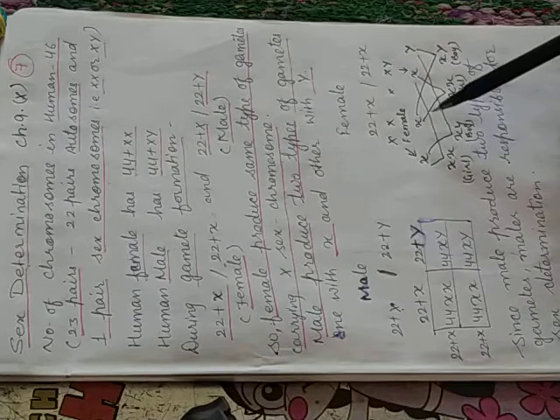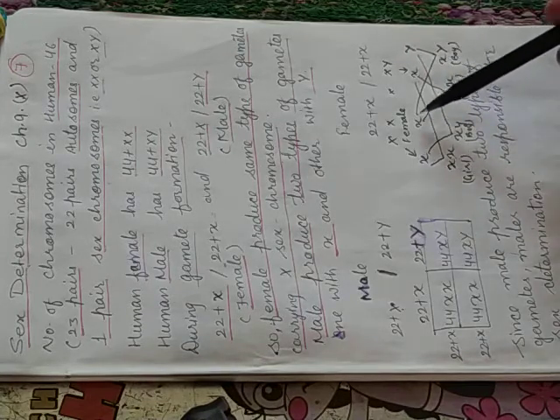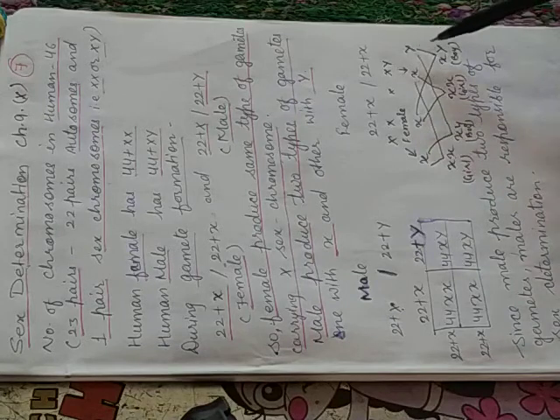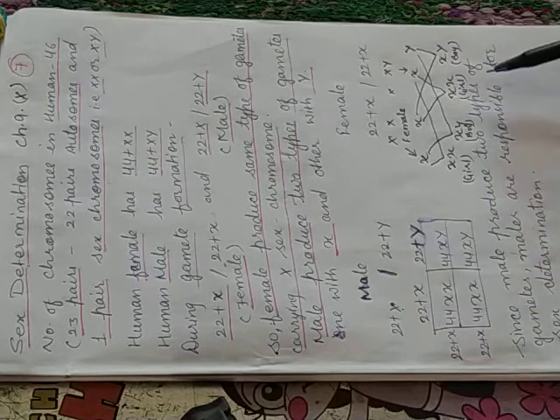Now in another way you can see, if this X fuses with the X, there will be a girl child, and if this X fuses with the Y, then there will be production of a boy child. So since the male produces two types of gametes, males are responsible for sex determination and not the females.